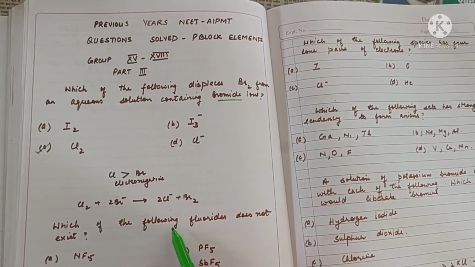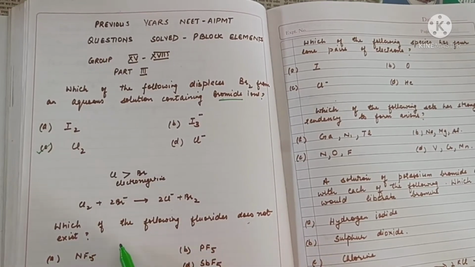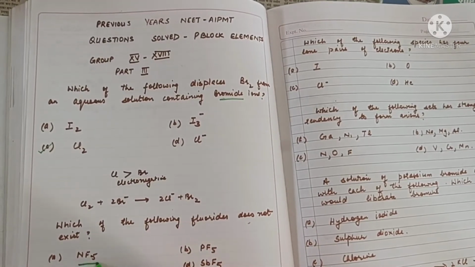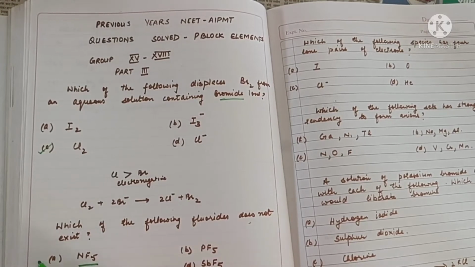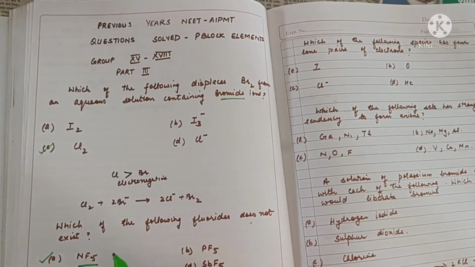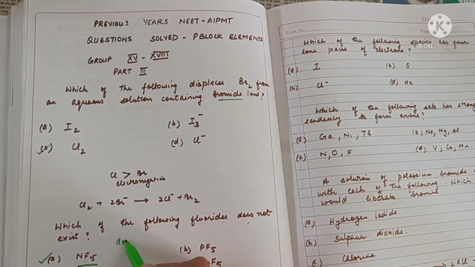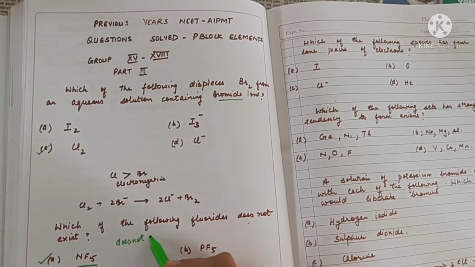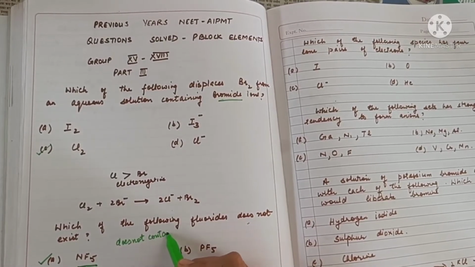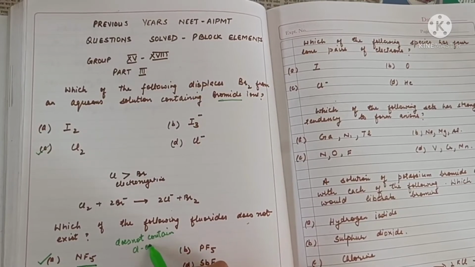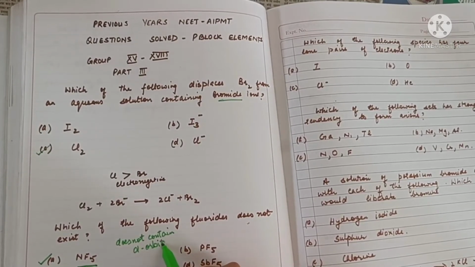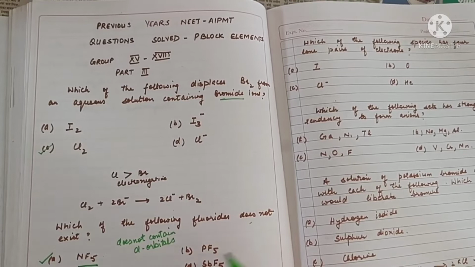Which of the following fluorides does not exist? So NF5 does not exist. This is your correct answer because nitrogen does not contain d orbitals in its valence shell, so it cannot expand its octet.